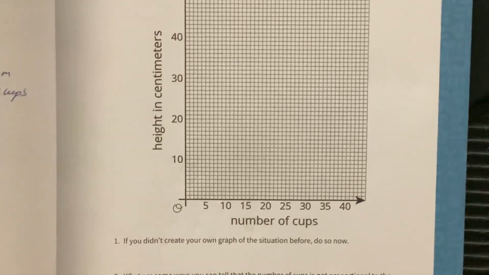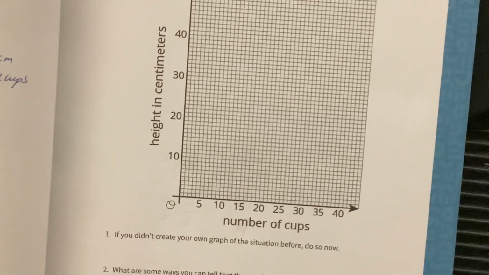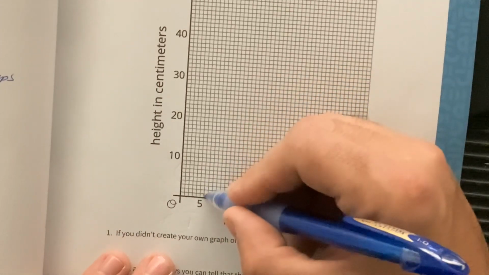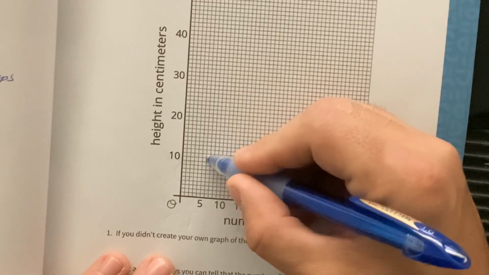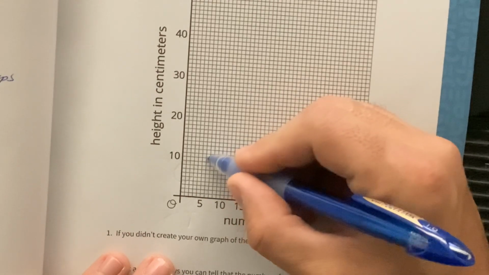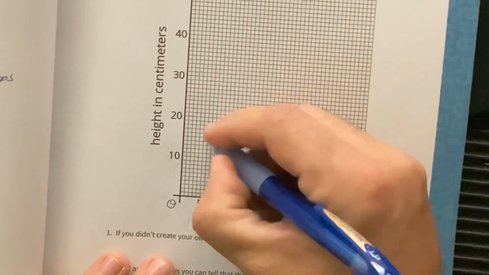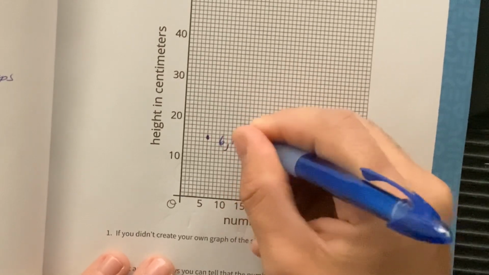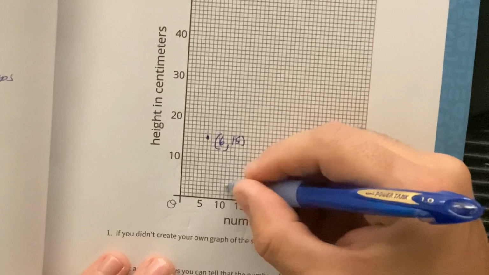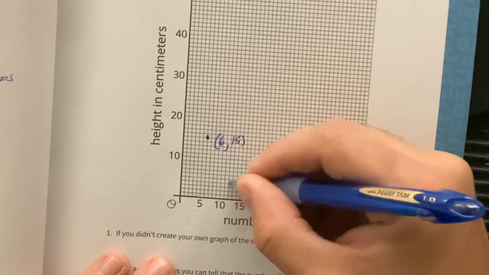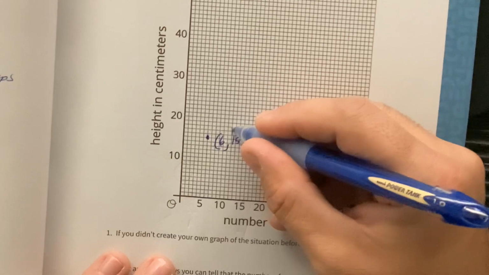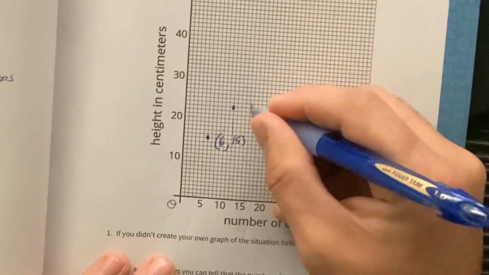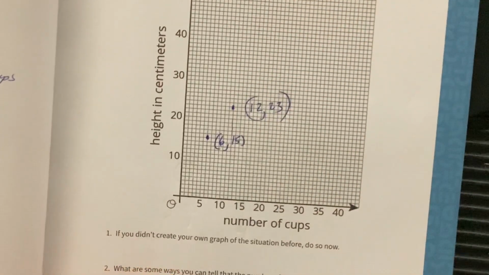There were 2 points that we talked about. The first one was 6 cups and 15 centimeters. So do the best you can, put a dot. It kind of plays tricks on your eyes there a little bit. It's moving. It does feel like it's moving. I'm going to label that 6, 15. And the other one is 12 and 23 centimeters. Label that as well.